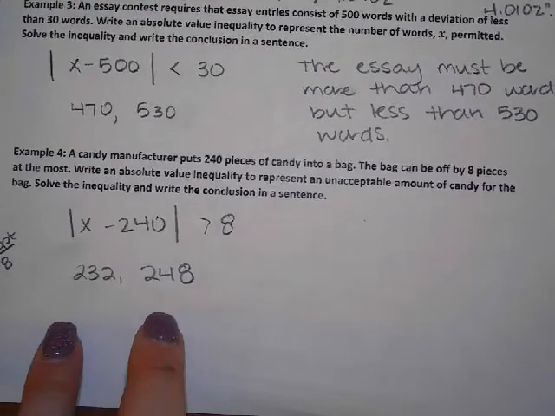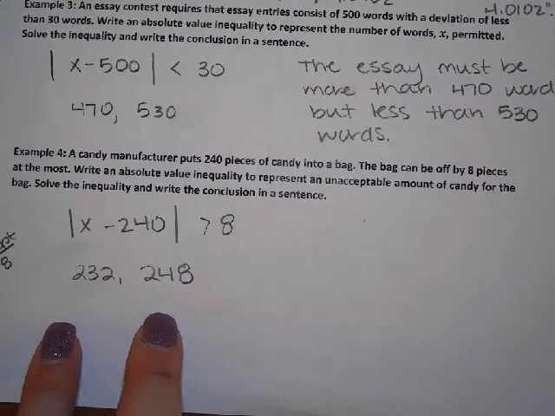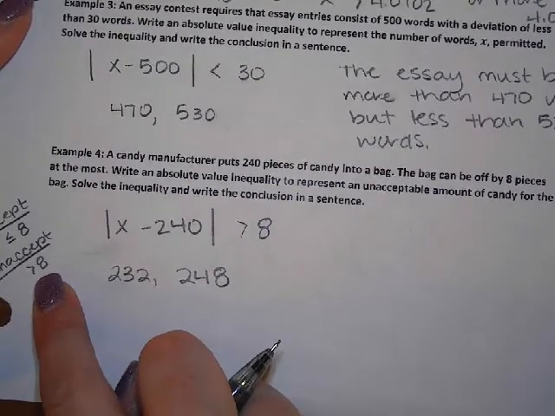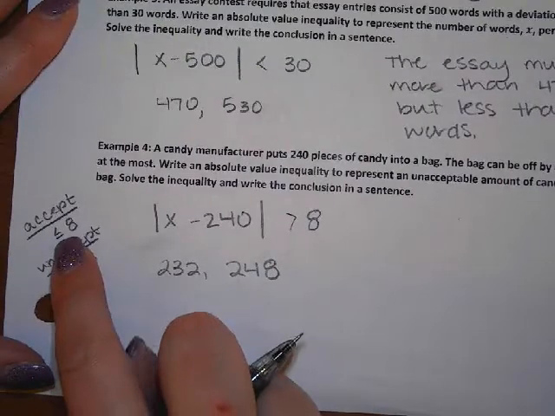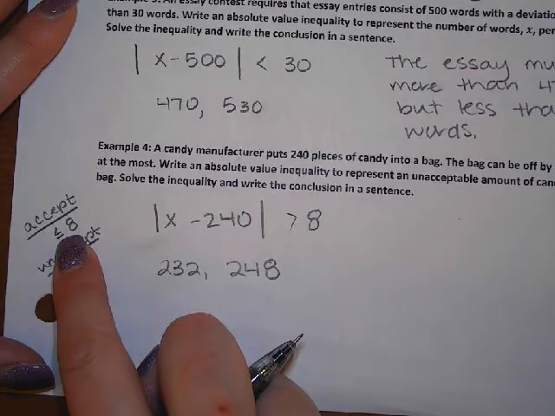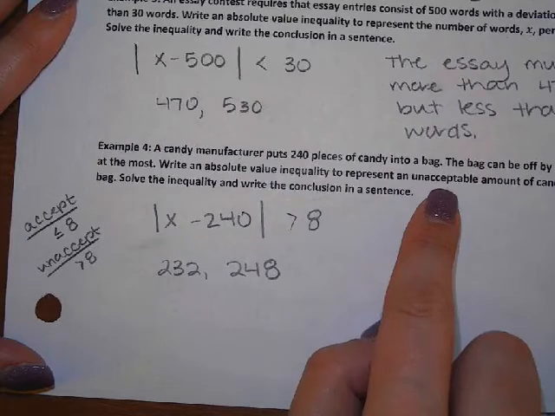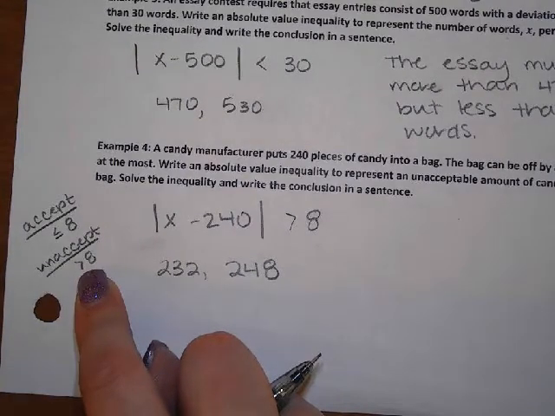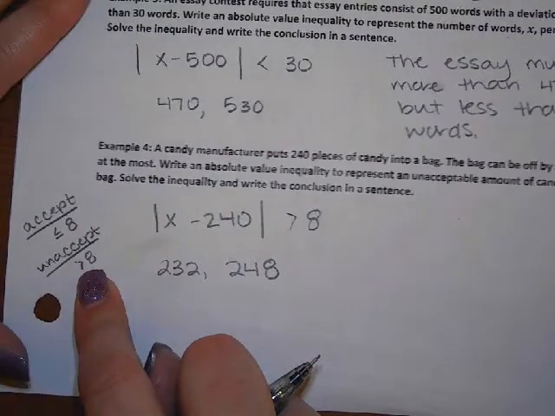We've got our numbers, but we are writing what is unacceptable. Less than or equal to 8 is acceptable, but the question wants us to know what's an unacceptable amount of candy. We are not including the 8 because that would have been okay. Does that make sense?